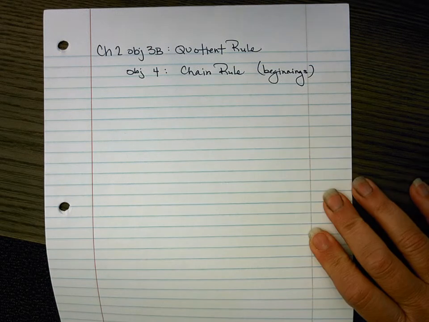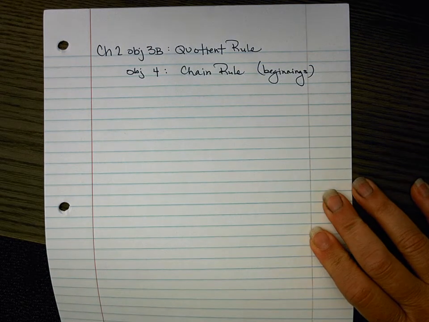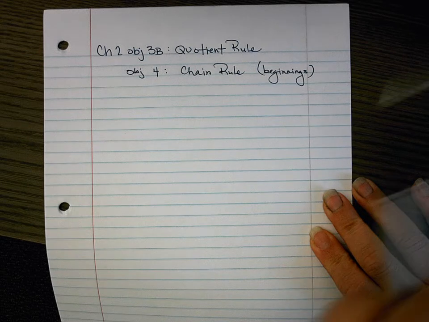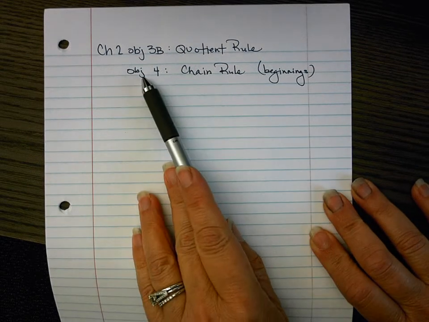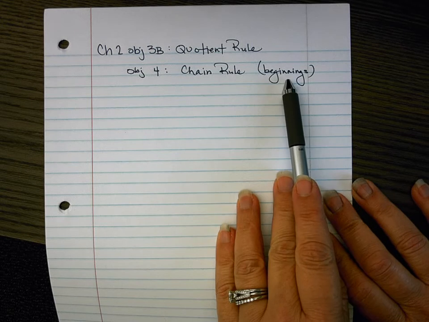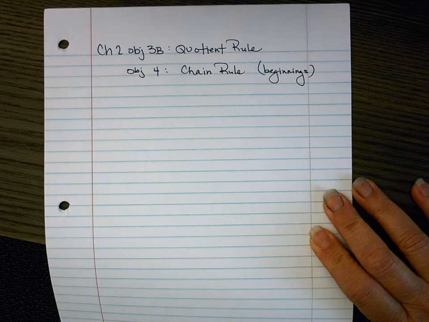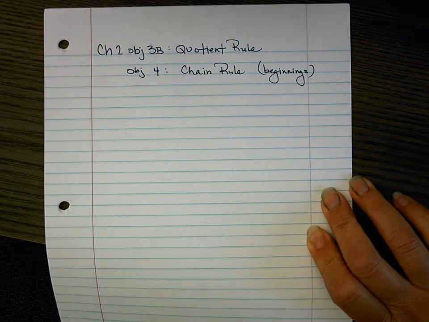This is AP Calculus BC, Chapter 2, Objective 3B, so quotient rule, plus also some trig rules as well to finish those up. And then we're also going to start Objective 4, chain rule, but just the very beginnings of it. So kind of like baby chain rule, think of it like that. Okay, so let's start with quotient rule.